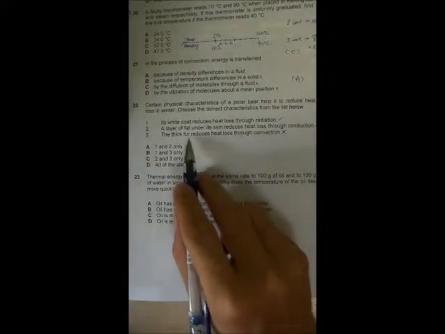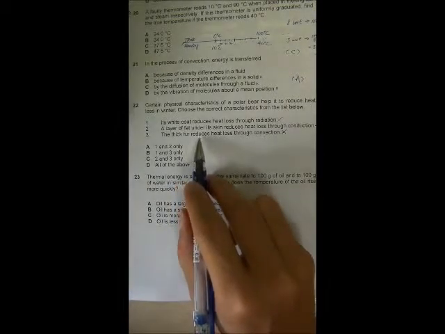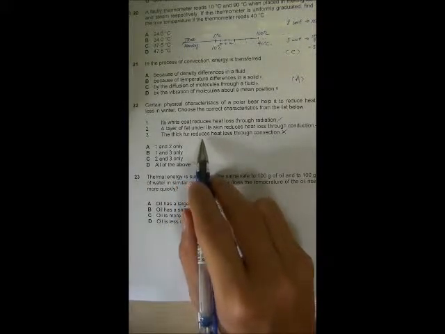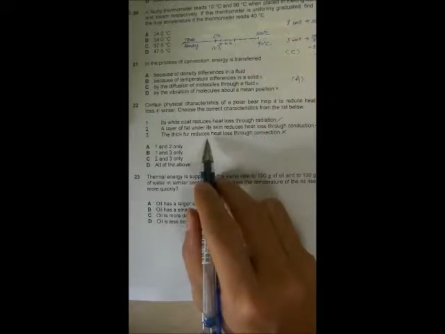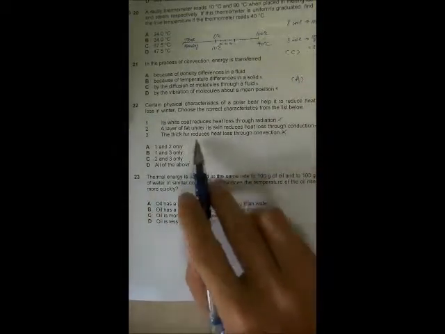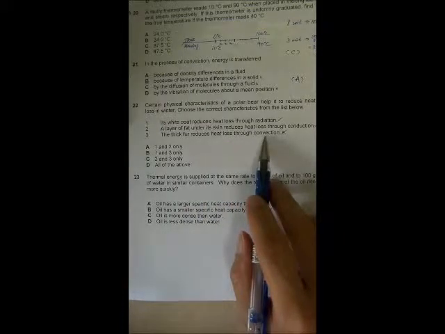That is not true. The thick fur actually traps air, and air is a good insulator. That's why it reduces heat loss. So although the fur does reduce heat loss, it is not through convection. So answer is A.